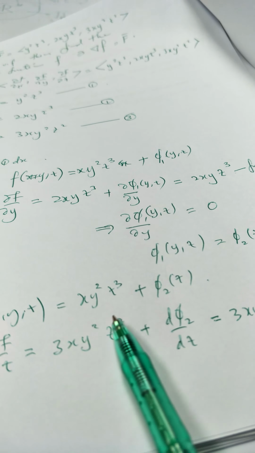So therefore we have our f(x, y, z) equal to xy squared z cubed plus phi 1, equal to phi 2, equals c. So this is plus c. So this is our potential function that we are looking for.